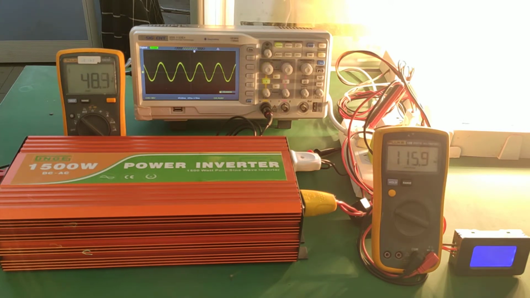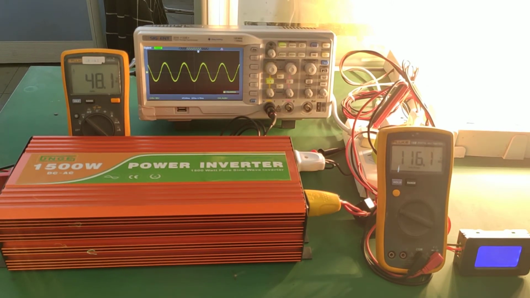Now we set the input to 48.1, which is the rated voltage of this inverter, and the output is 116.1. Then when we decrease it to 44.1 volts, the output is 116.5 volts.